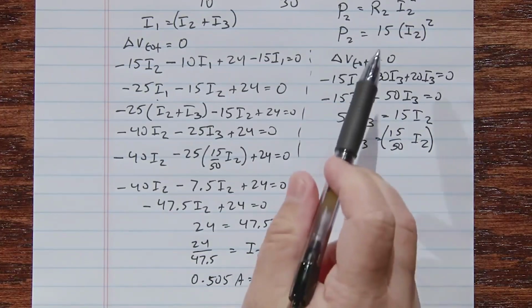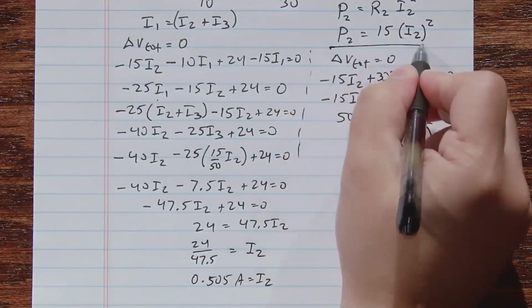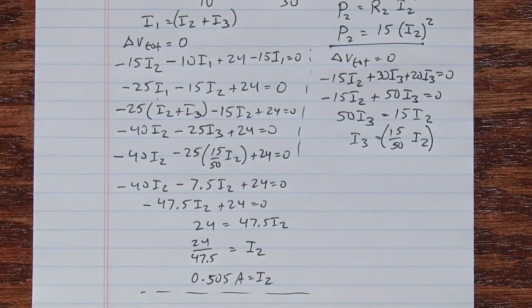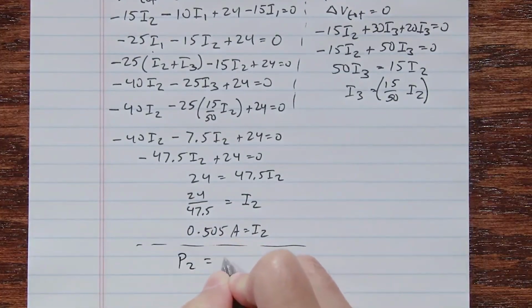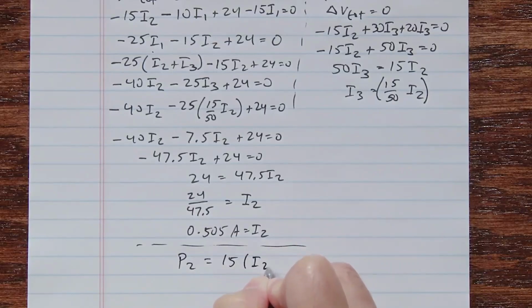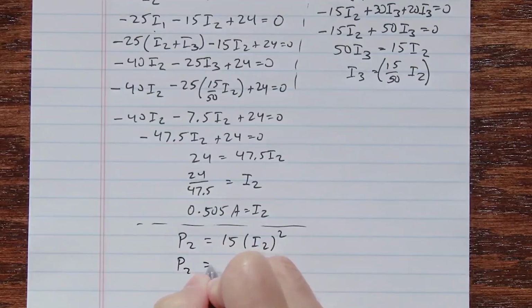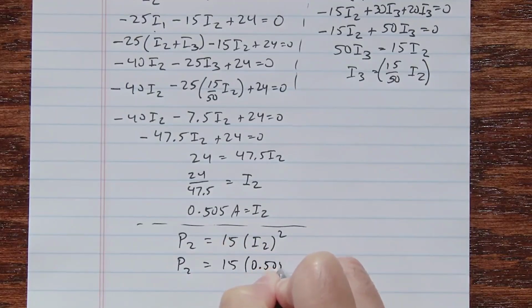And now that I know I2, I can use this equation right here to find the power dissipated by resistor 2. So power 2 is equal to 15 I2 squared, or the power dissipated by resistor 2 is 15 times 0.505 squared.